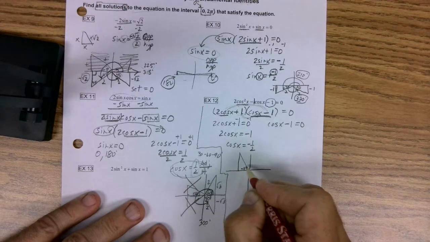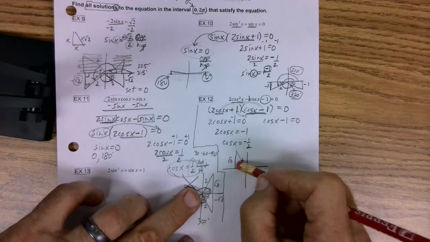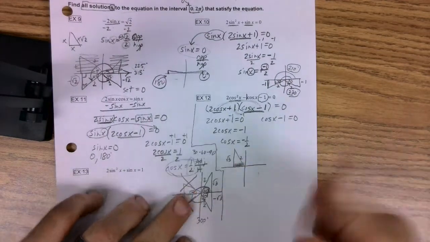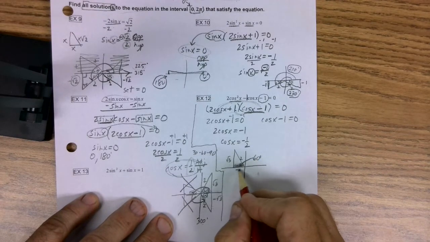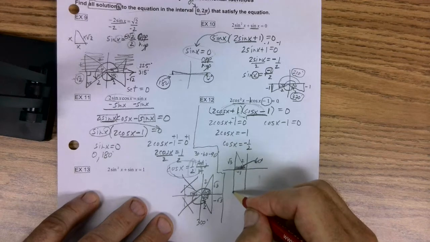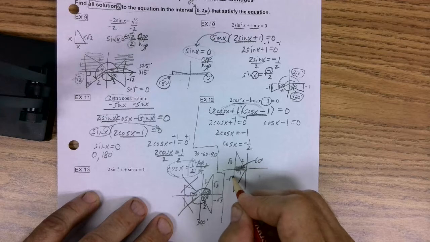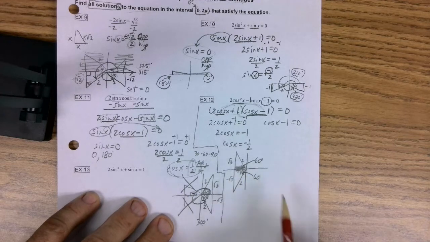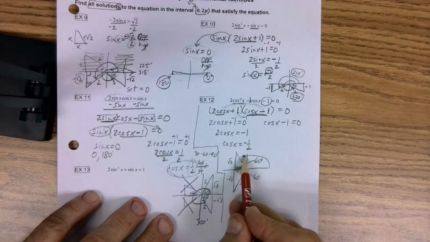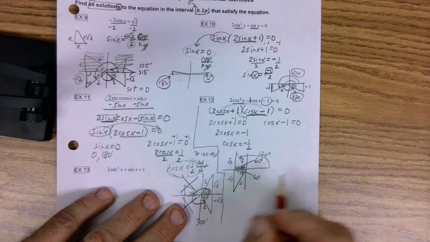So here's my -1, here's my 2, that'd be my square root of 3, which tells me that angle right there is 60 degrees. If I redraw it, this is -1, this is negative square root of 3, this is 2, which tells me that this little guy is also 60 degrees. But the question is, how far did I spin my spinner to get to that 60-degree reference angle? Well, this would have to be 120.